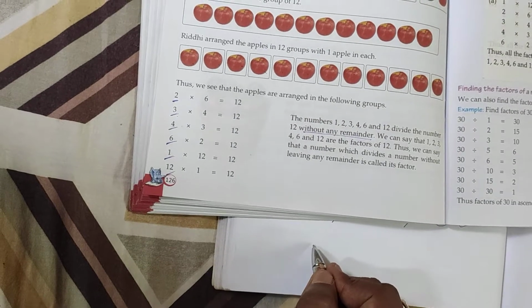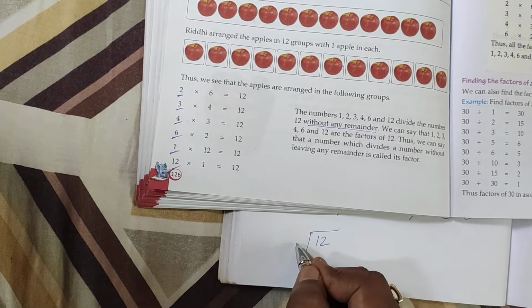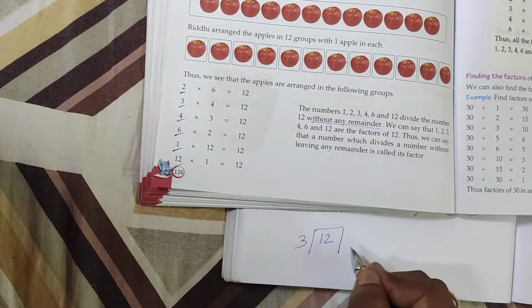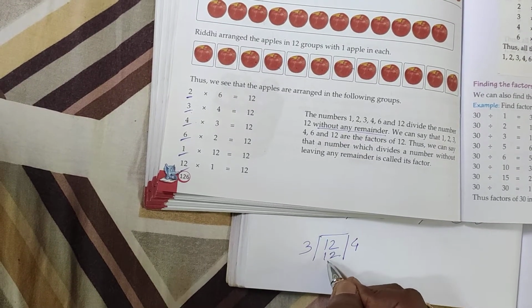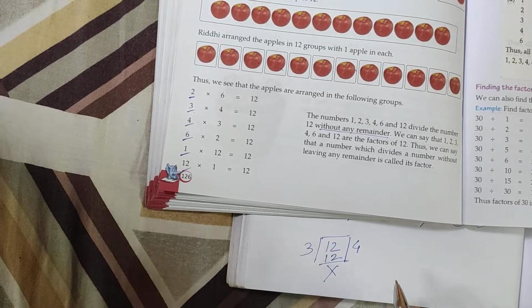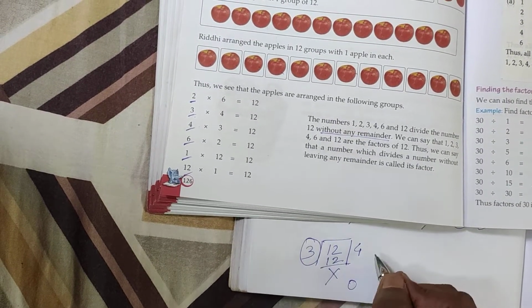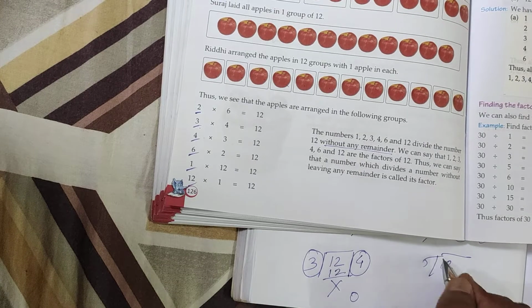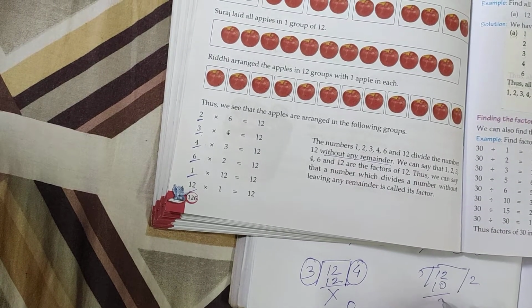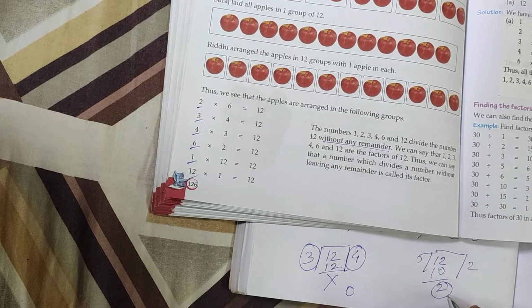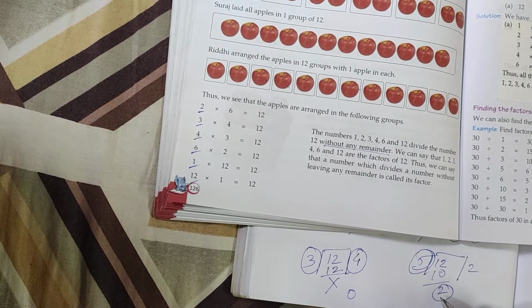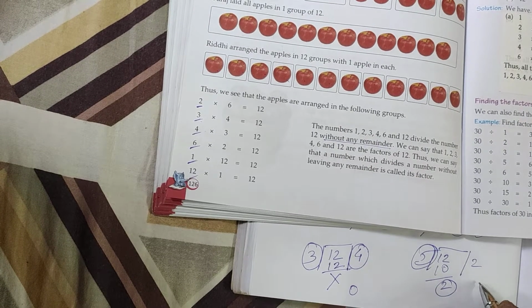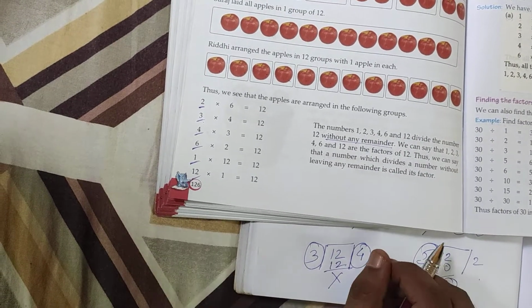That means if I divide a number, suppose I am dividing 12 by 3, 3 fours are 12, remainder is 0. So I can say 3 and 4 are factors of 12. Clear? And if I divide 12 by 5, 5 twos are 10, remainder is 2. So remainder is 2, it is not 0. So I cannot say 5 is a factor of 12.